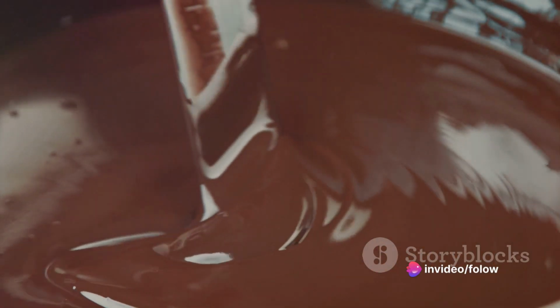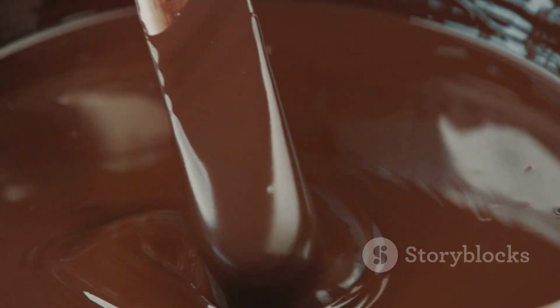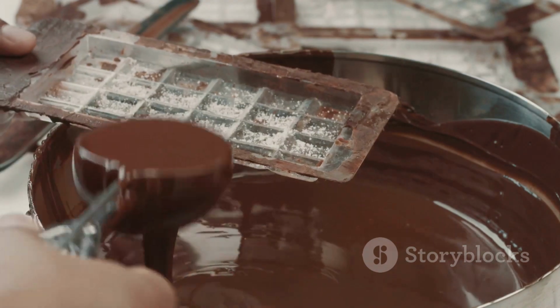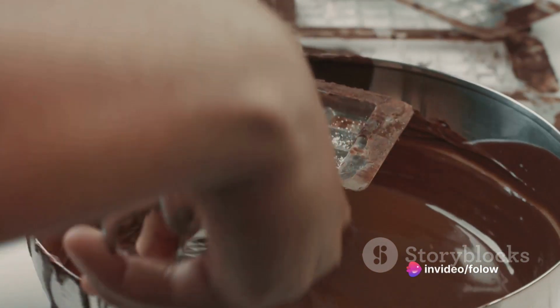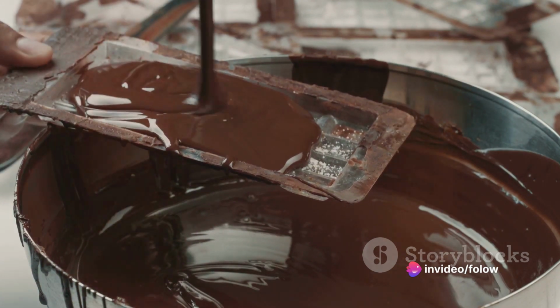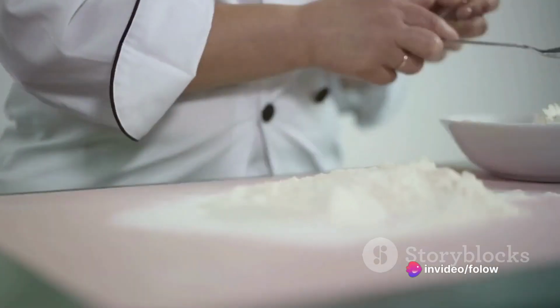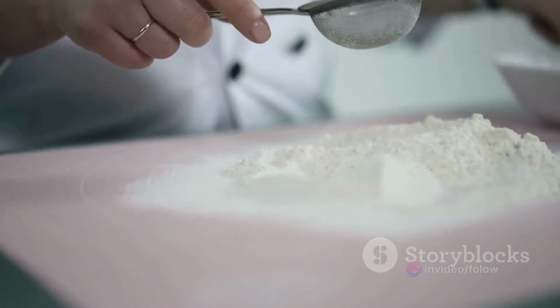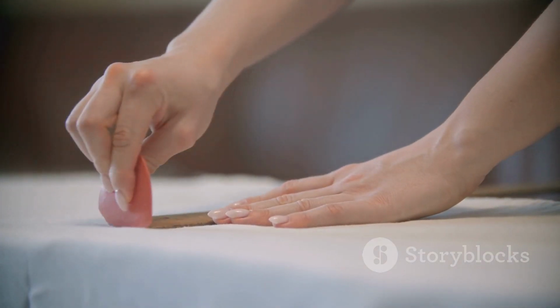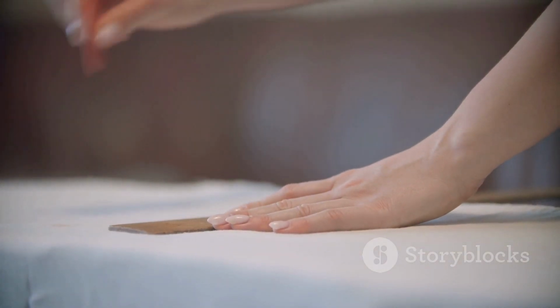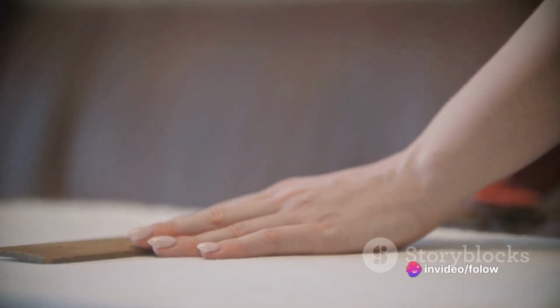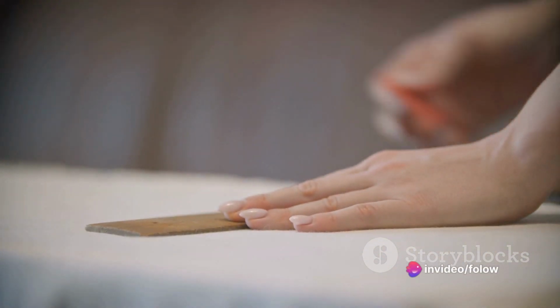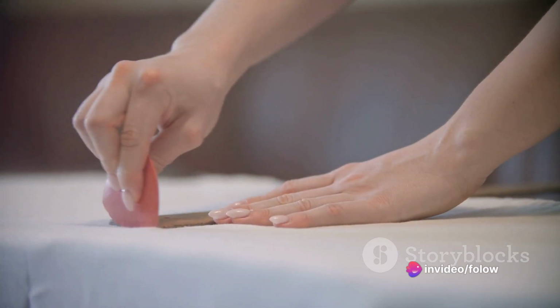As we stir, we're looking for a specific point in the process known as trace. But what does trace mean in the world of soap making? It's a term that refers to the point when our mixture thickens to the consistency of a thin pudding. It's an indicator that our oils and lye have emulsified, or blended together properly. To test for trace, we lift our spoon or blender from the mixture and drizzle a bit of the soap batter on the surface. If it leaves a faint pattern or trace before sinking back into the mixture, that's our sign that we've reached trace.